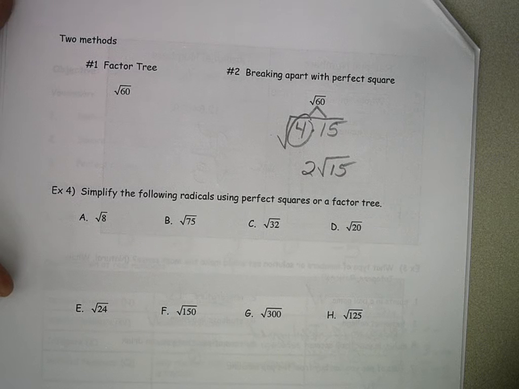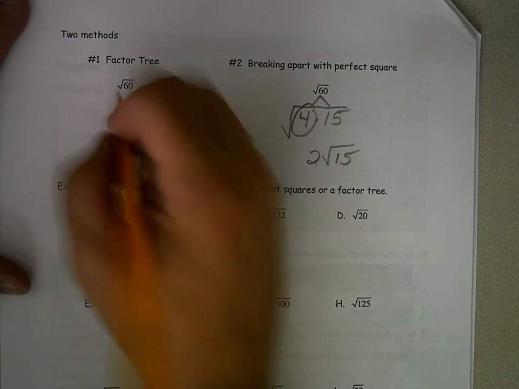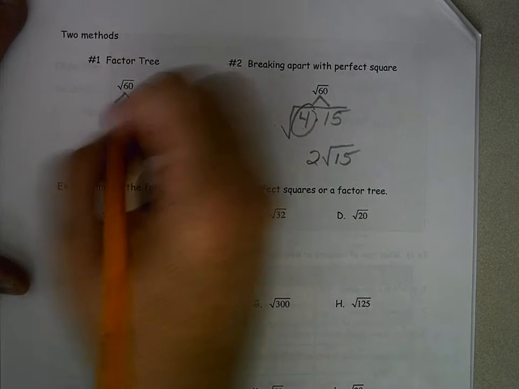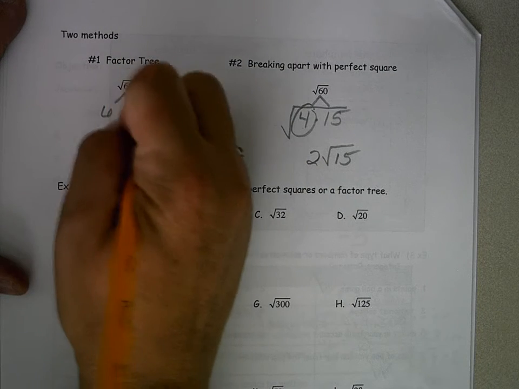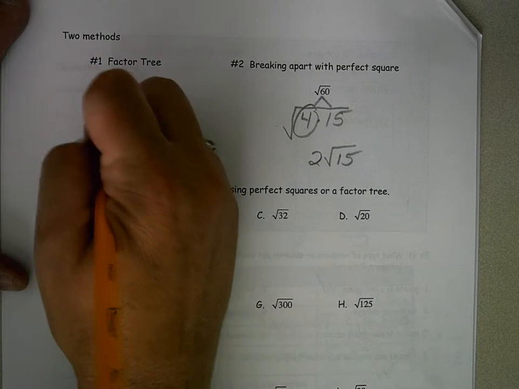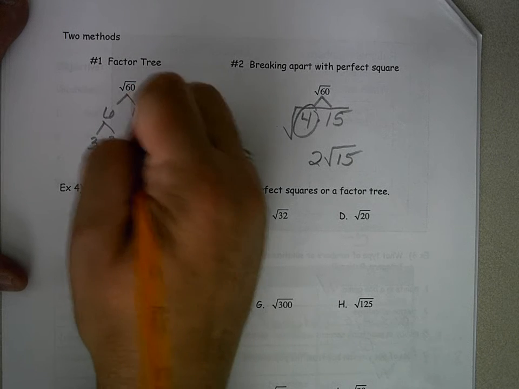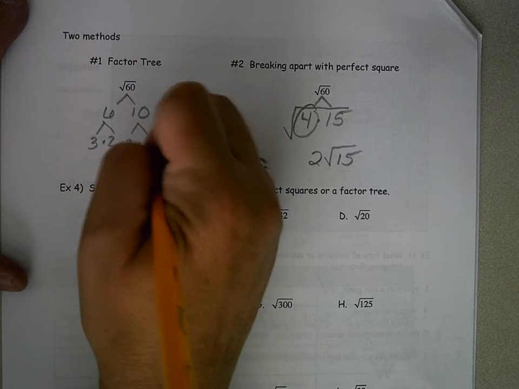Now, not everybody can look at that and say this is how you can divide that by 4. And the other way is the factor tree, and this is what we're going to do more. Let's say you broke that into 6 times 10. And then you broke that into 3 times 2. And you broke that into 2 times 5.